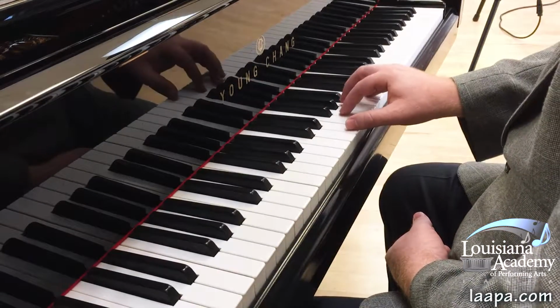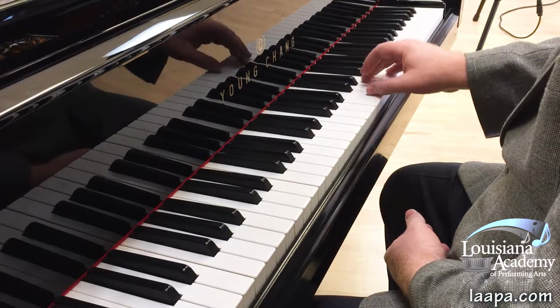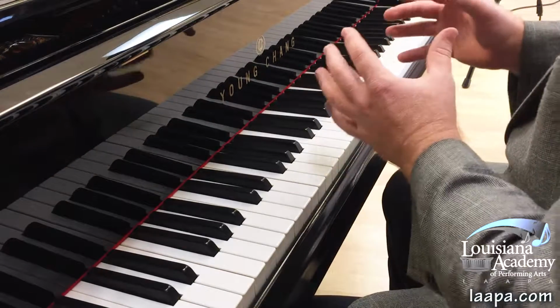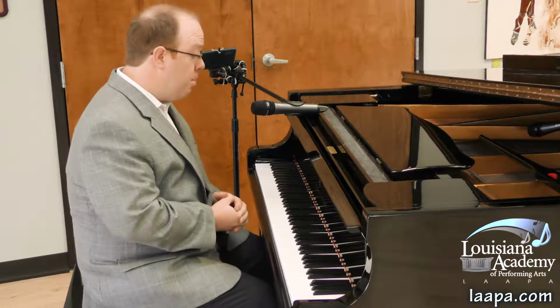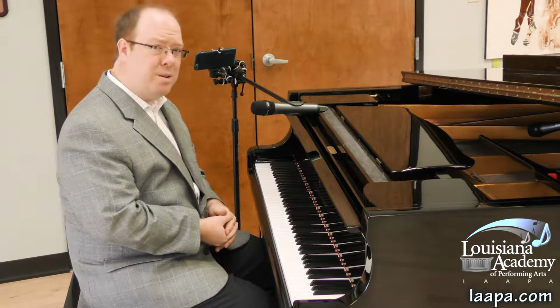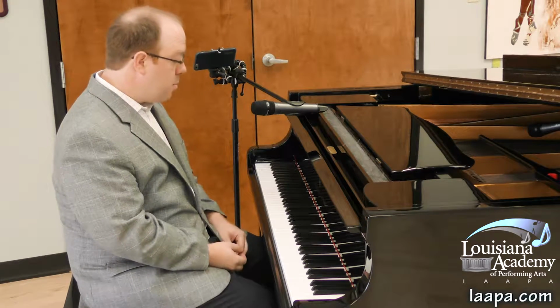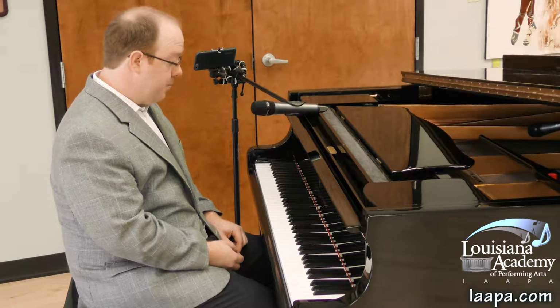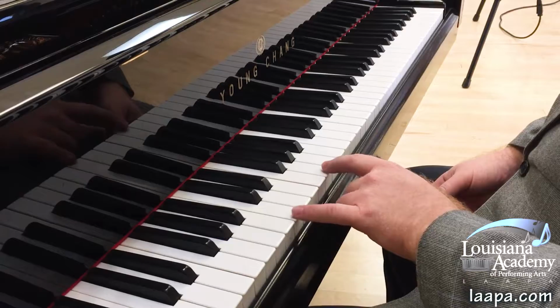You can play them in what we call closed position, which is what we've been doing, where we don't leave any space in between any of the notes, right? They're all within one octave, okay? But we can also do what's called open position, where we spread out the notes a little bit more, okay? So, for example, if we have a C triad, we could play something like this.